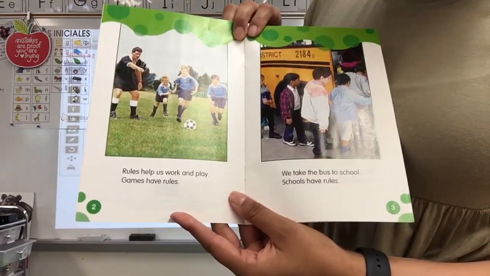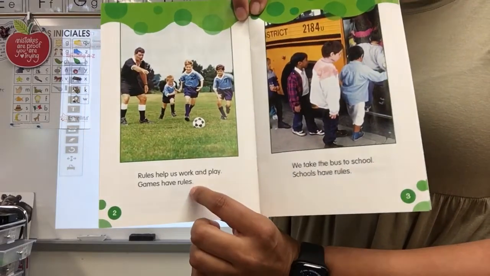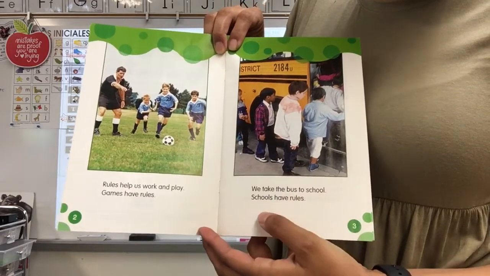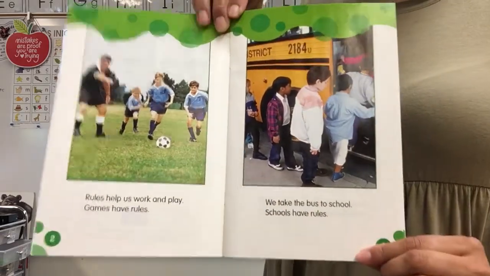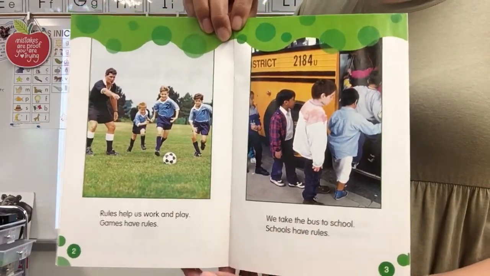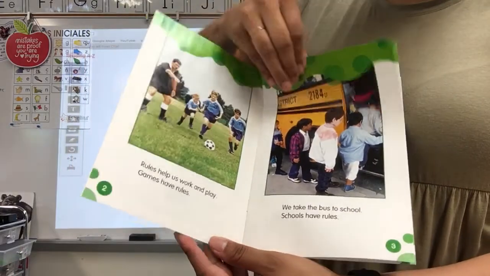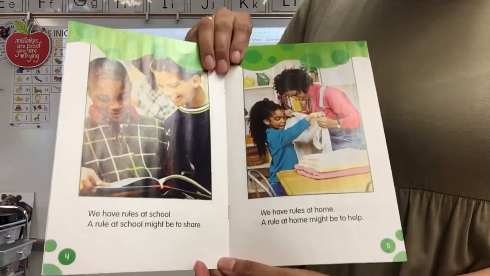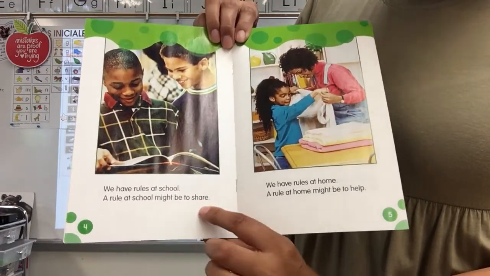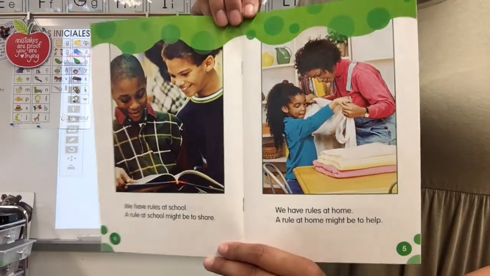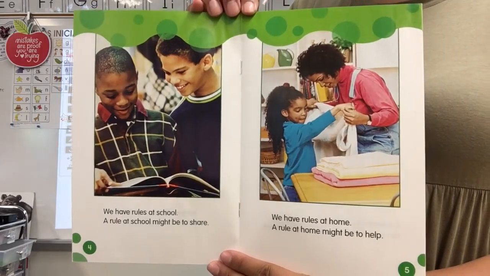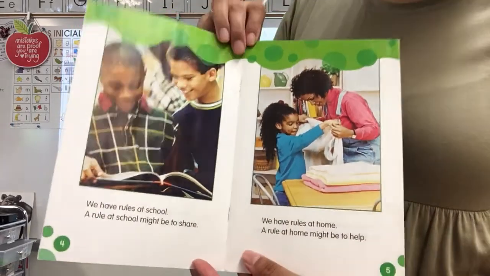Rules help us work and play. Games have rules. We take the bus to school. Schools have rules. Right? We have rules in our classroom. There are rules when you play different games. We have rules at school. A rule at school might be to share. Are we supposed to share when we're at school? Yes, we do. That is one of our golden rules in TK.